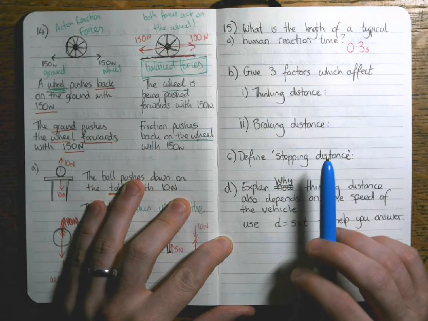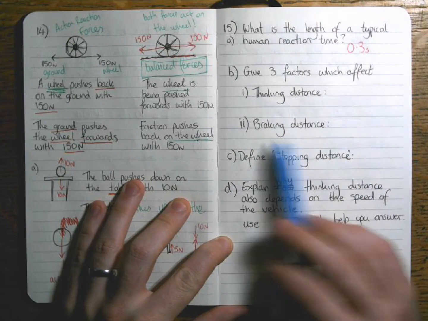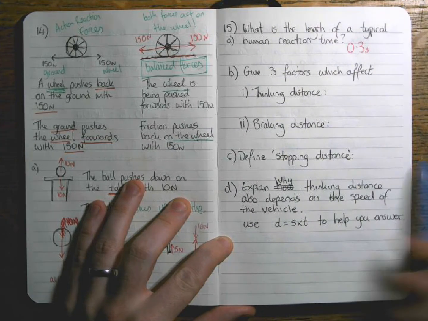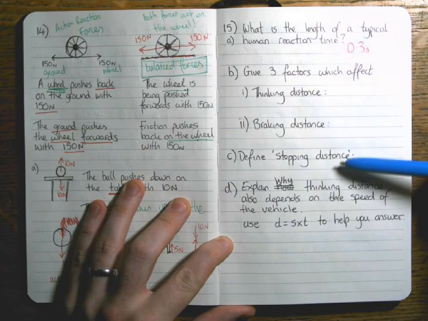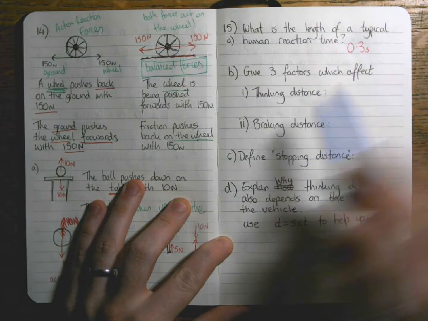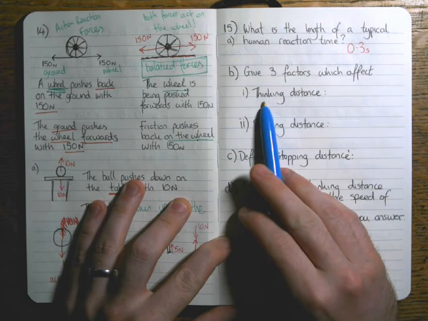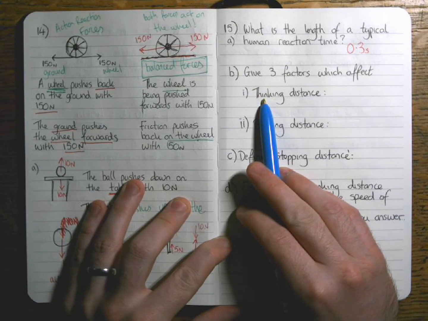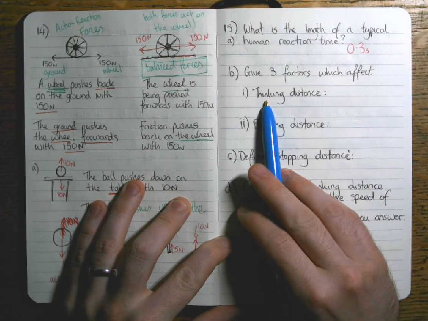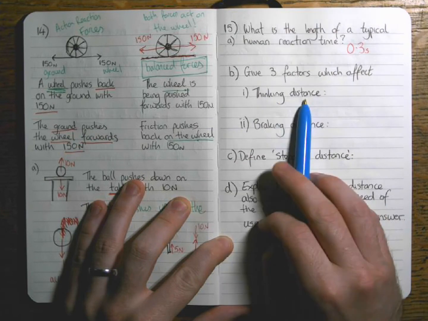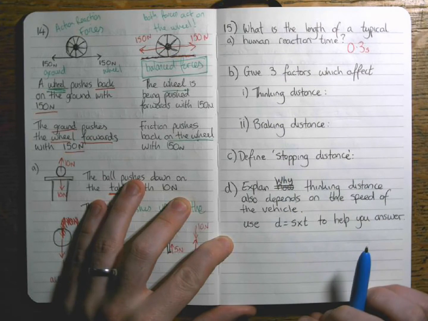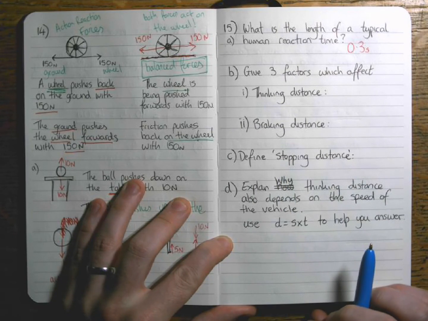Give 3 factors which affect the thinking distance and the braking distance. Well, these two components of stopping distance are the distance that the car travels whilst the human is actually thinking about braking. So what factors will affect how quickly someone will be able to react before they then put the brakes on? In other words, the distance they travel whilst they're thinking. Pause the video and see if you can come up with at least 3.